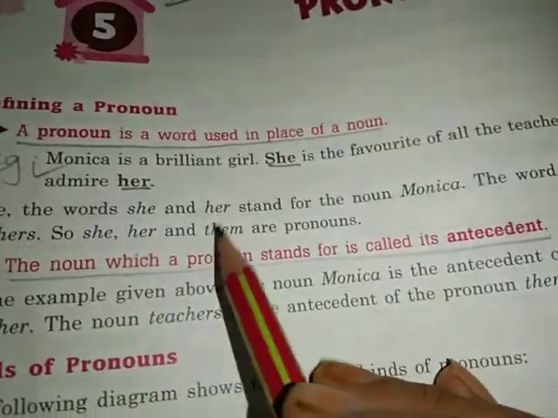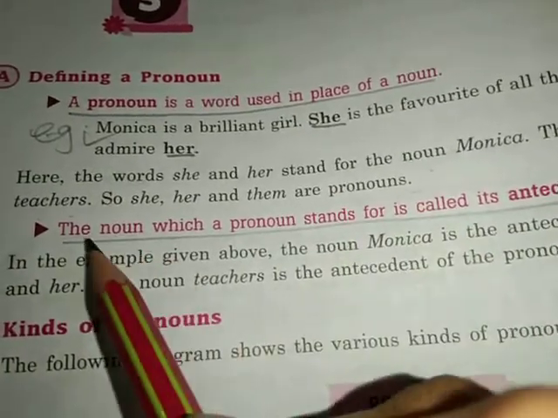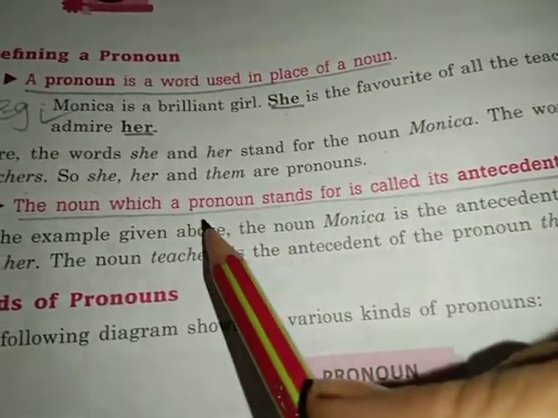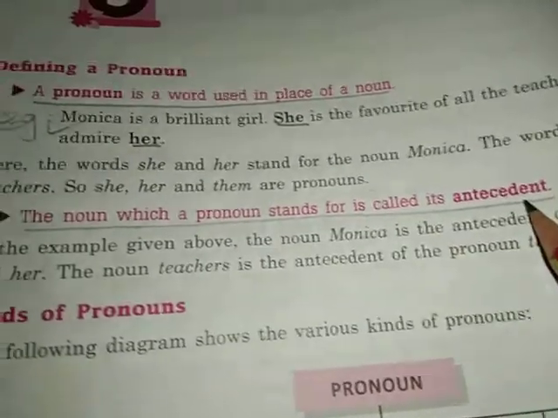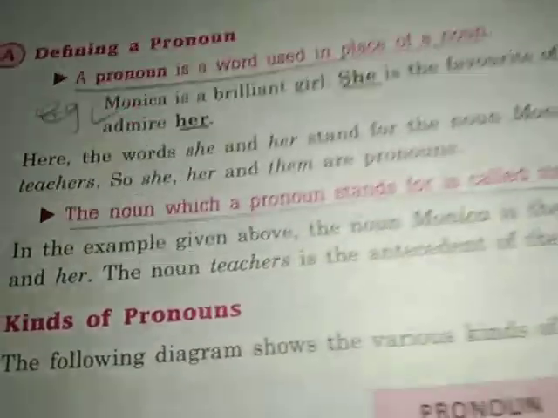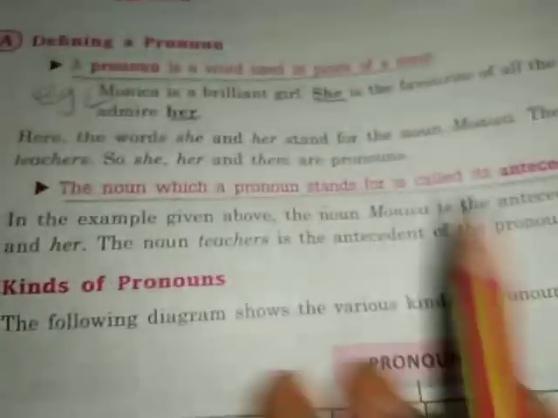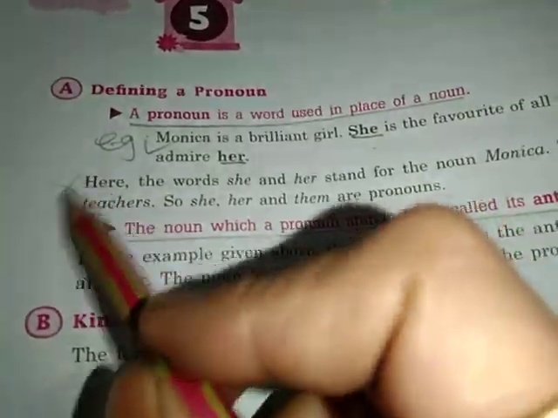Write down this for one example. Here the words she and her stand for noun Monica. The word them stands for teachers. So she, her and them are pronouns. A noun which a pronoun stands for is called its antecedent. Please underline this and this, the definition of pronoun, right? Then underline these words also. No need to write down this point so you can understand what is a pronoun, right?